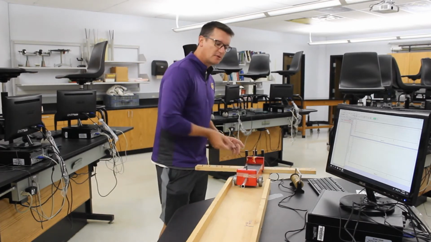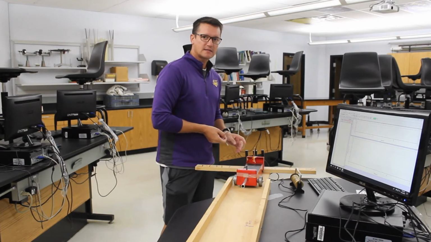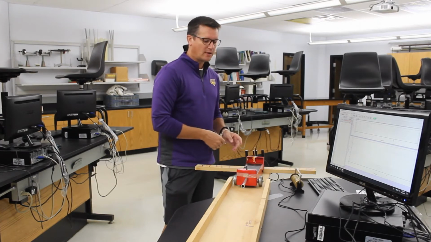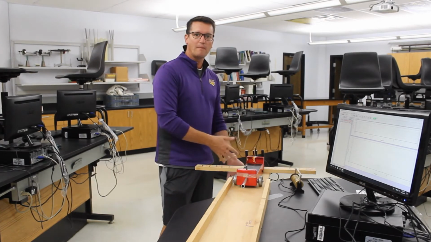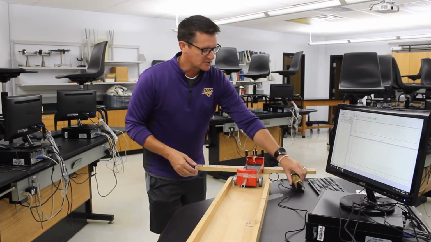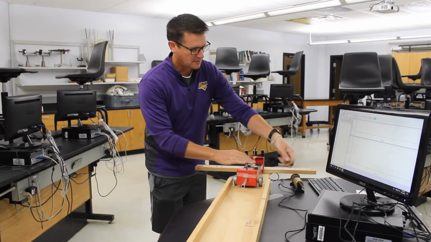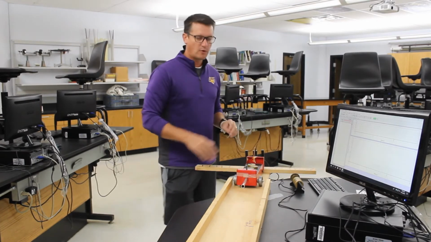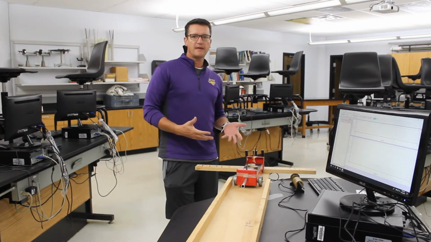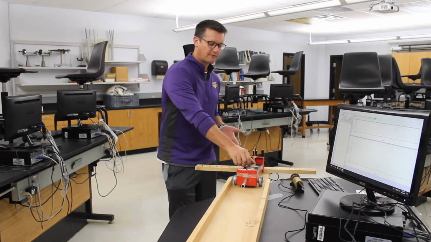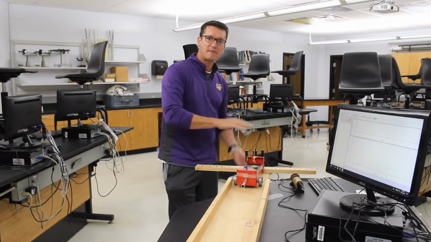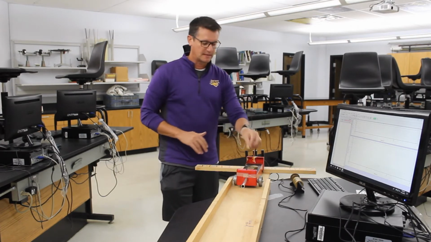So if I'm going to continue to put mass or weight down there to pull, I need to keep the whole mass of the system the same. So I've got to start with some of these on the car. Since I'm going to do 5 trials, I'm going to put 4 of those on the car. That way I can move them from the car down there and the mass of the system remains the same.